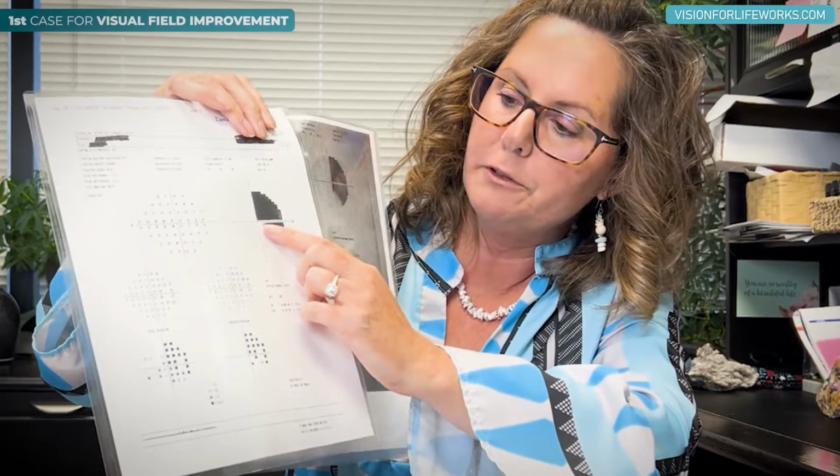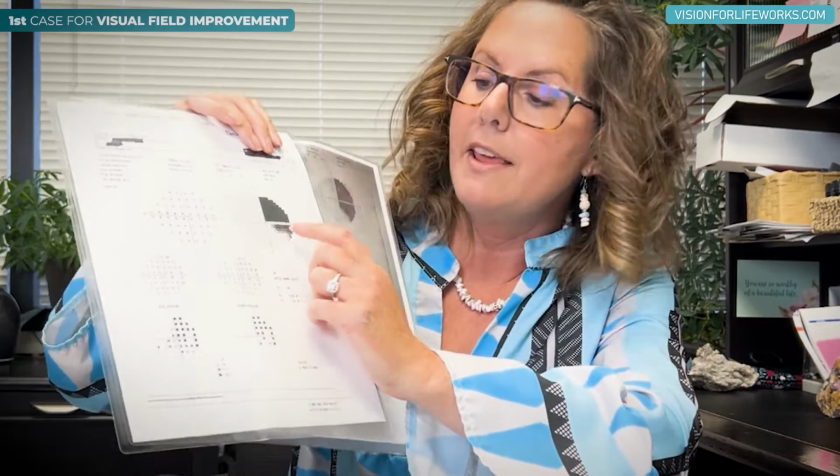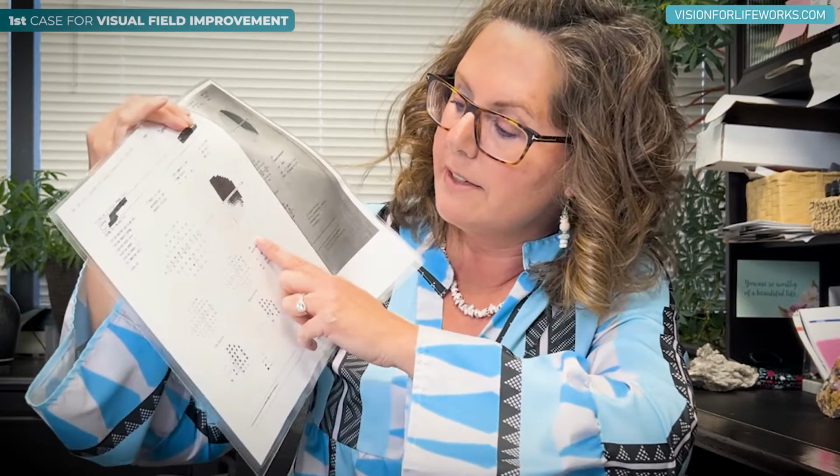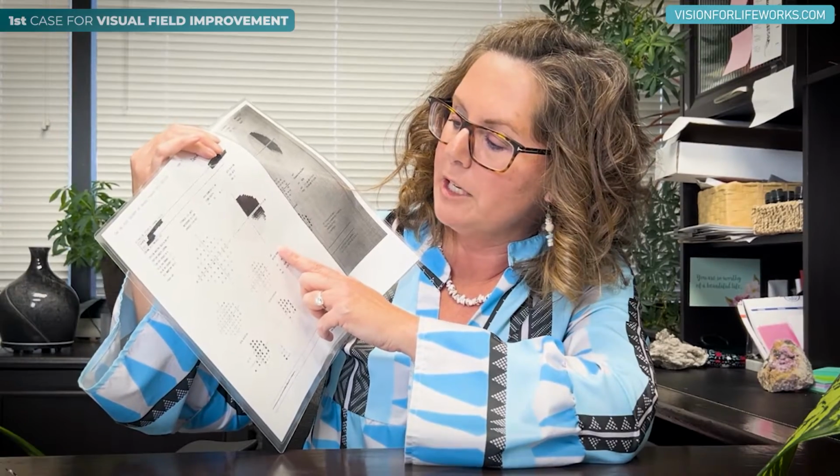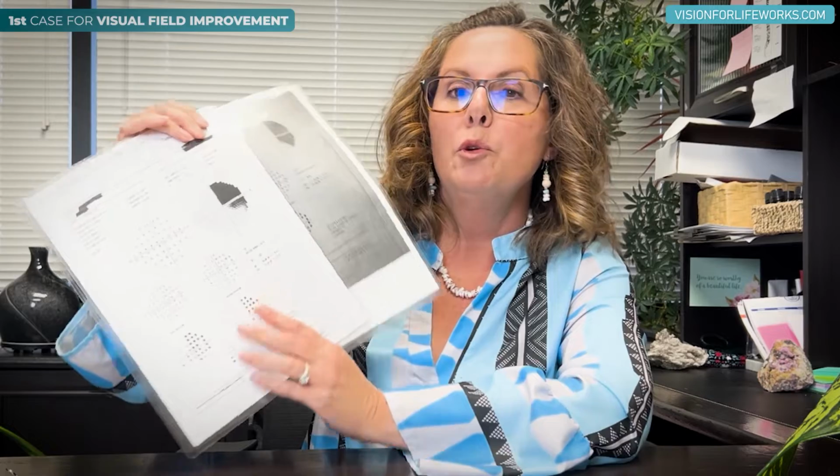But you'll also notice there's like this little gray zone or region, and that area has some numbers associated. Those numbers, in fact, in this particular patient's case, are really good because those numbers are like 25, 24, 25, 26. Normal numbers of sensitivity are typically going to range somewhere around about 27 to maybe 34, 32, somewhere in that range.